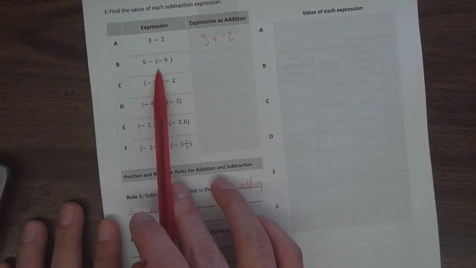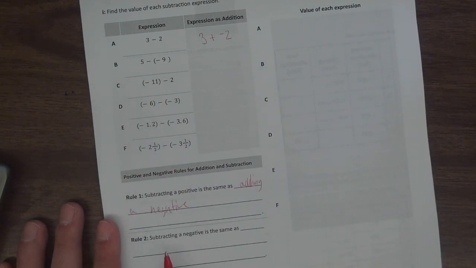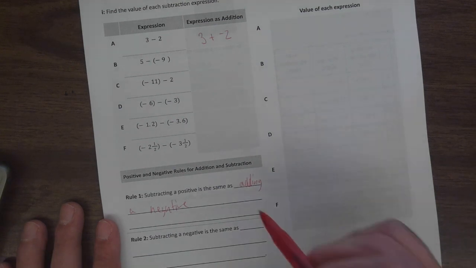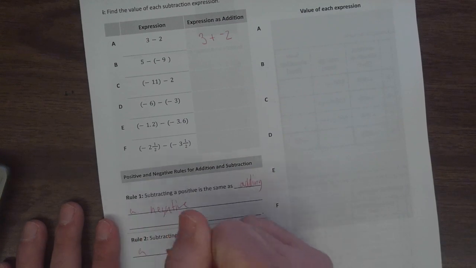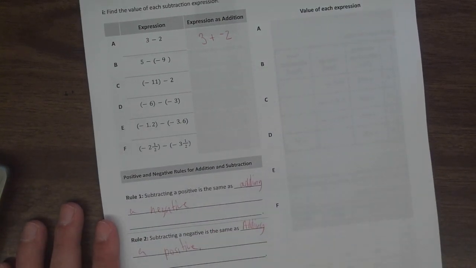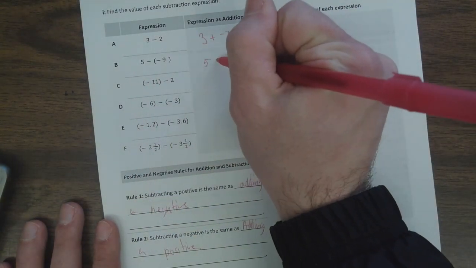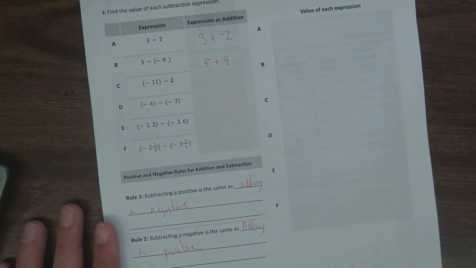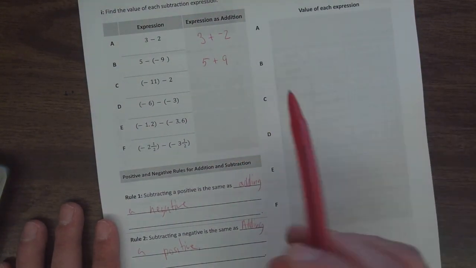And then finally, for part B, this is 5 minus negative 9. And we have here subtracting a negative is the same as, and the answer is adding a positive. And so 5 minus negative 9 is the same as 5 plus 9. And so now we can apply those rules going throughout.